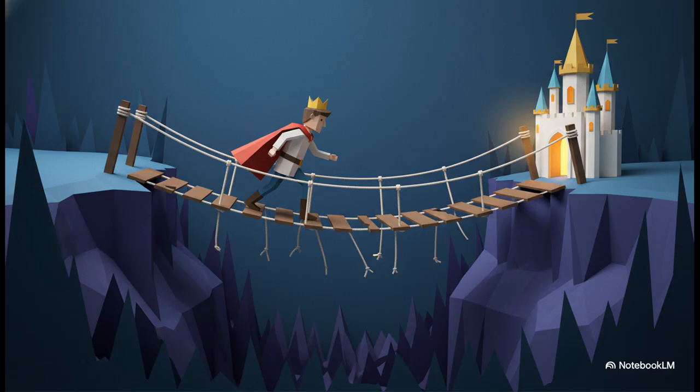Our final ingredient is the conflict. That's the main problem the hero has to solve. But in a fairy tale, the problem is more than just a problem. It's almost always a test. The hero has to prove that they are brave enough, or kind enough, or smart enough to beat the challenge and earn their happy ending.